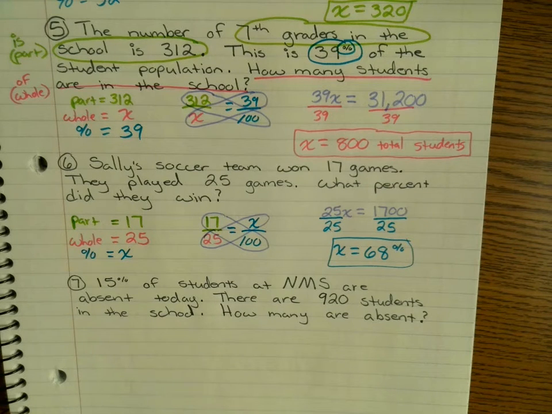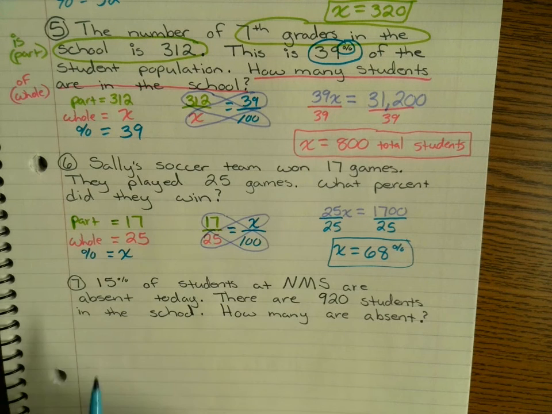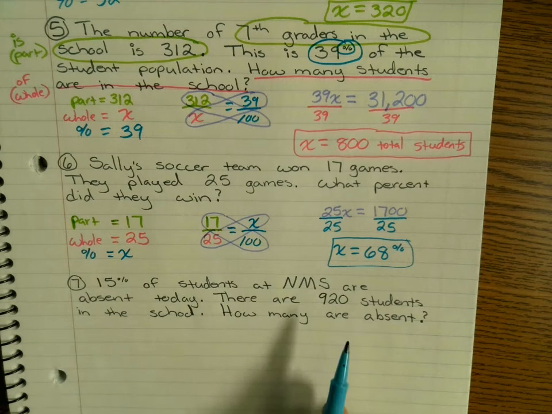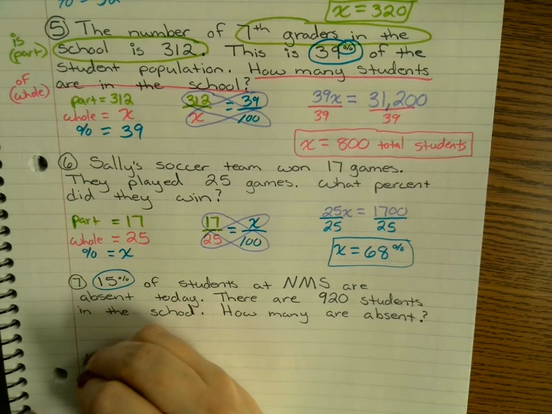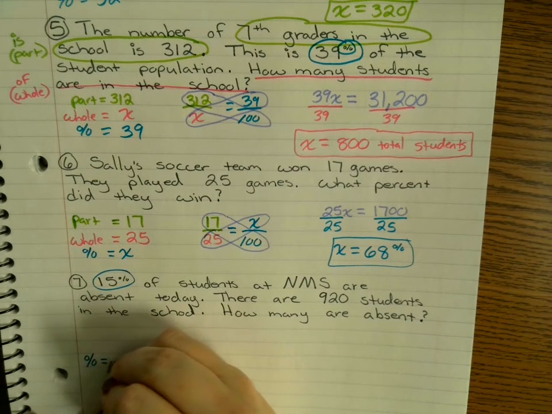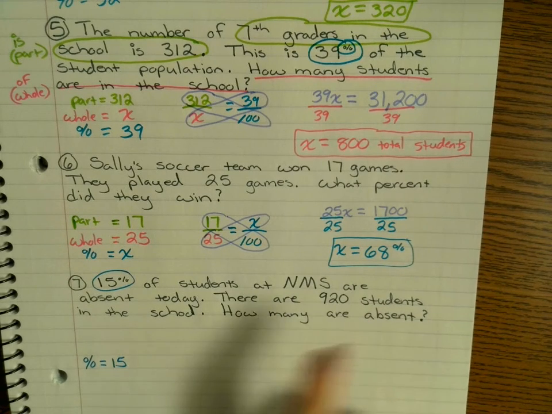All right, let me go ahead and go over it since most of you are able to come up and get your sheet now. So 15% of students at Northbrook Middle School are absent today. There are 920 students in the school. We want to know how many are absent. So automatically, I already know that I've got a percentage here. So my percent value is going to be 15. There are 920 students in the school. Is that a part or a whole?